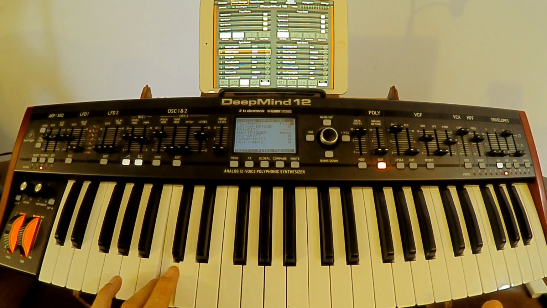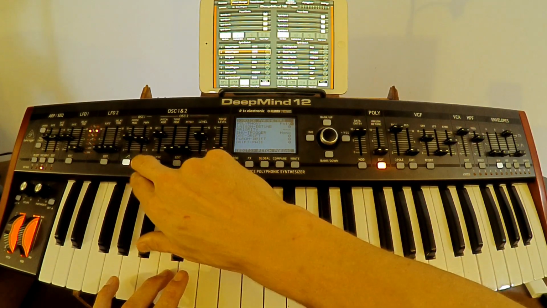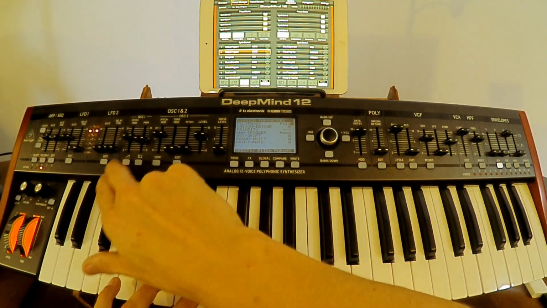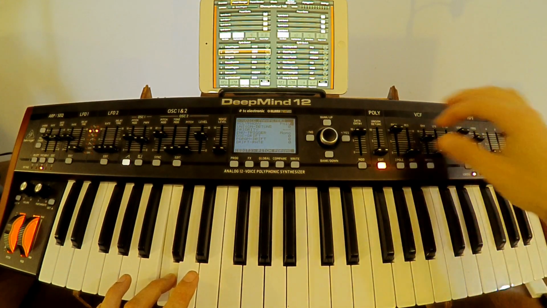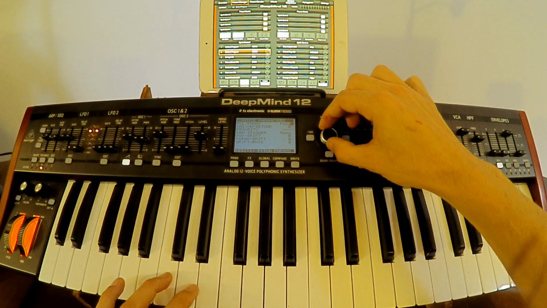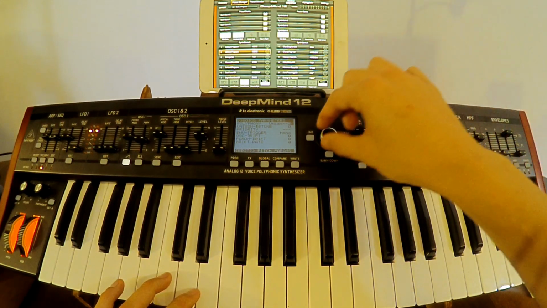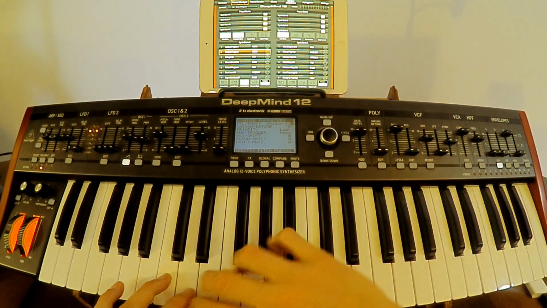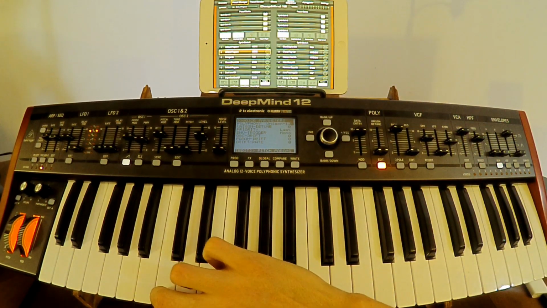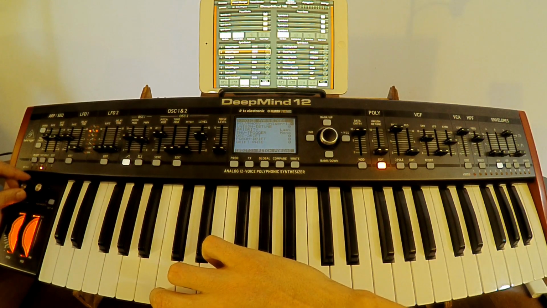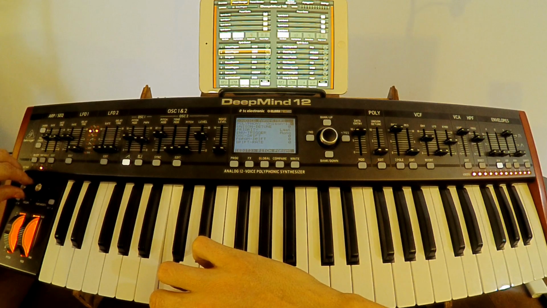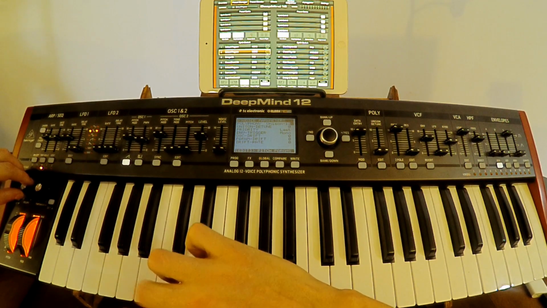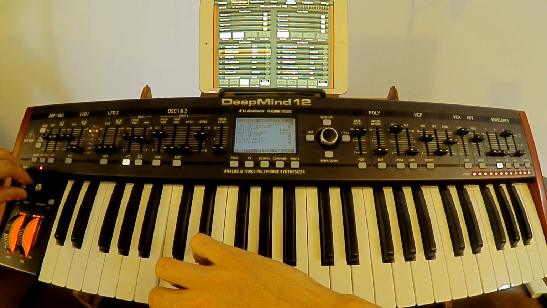That sounds pretty nice for a square and a sawtooth. So here's just a sawtooth. I'm going to go ahead and bring in the unison. So I'm going to put it up. Now I'm going to have to bring the volume down. This is unison 12, so this is all 12 voices playing at the same time. I'm going to bring the volume down. Bring it up a little.